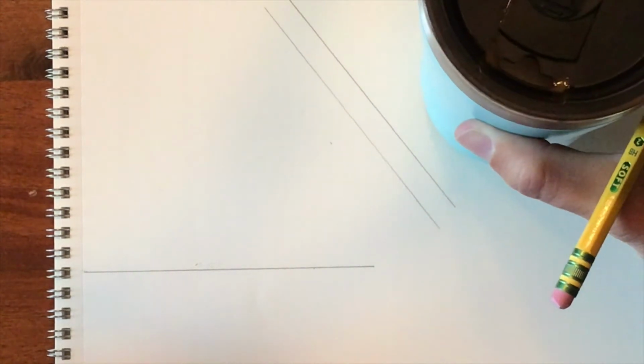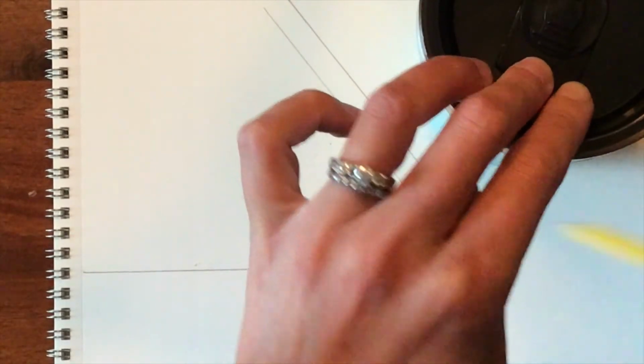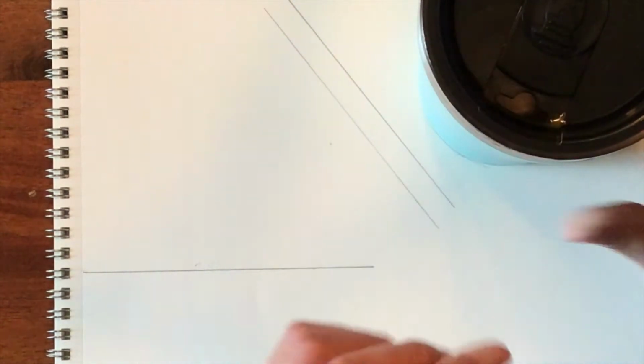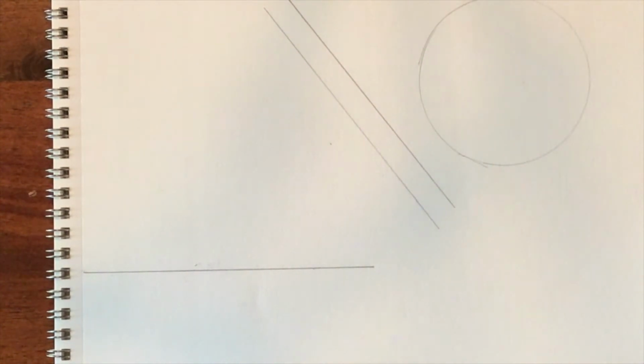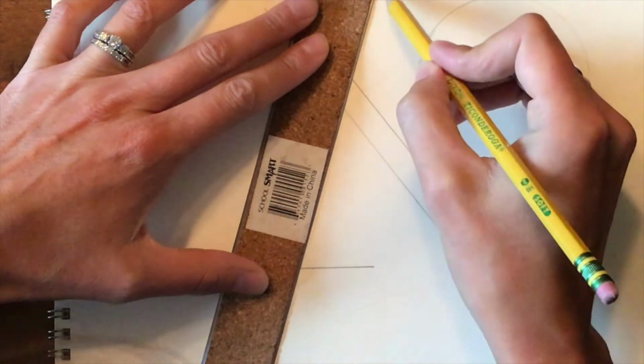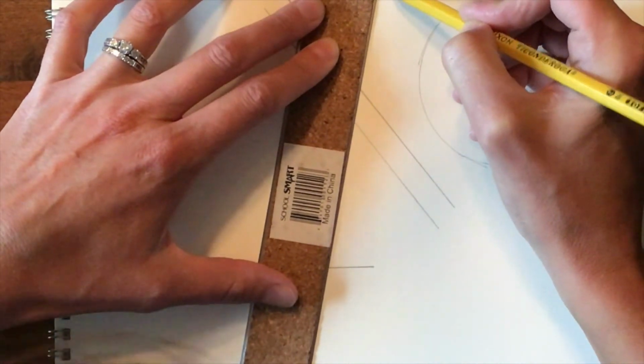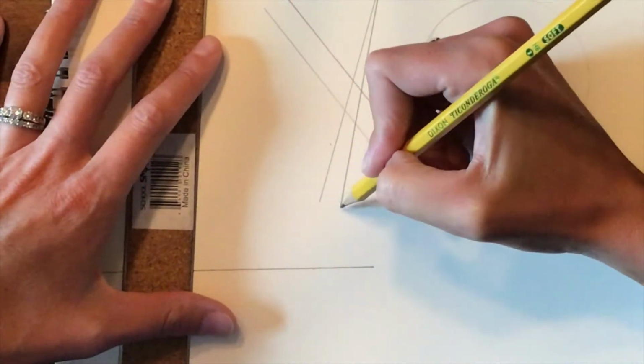The next requirement is that we have some shapes. So maybe I want to do a circle. You can use things around your house, like I'm using my coffee cup, to trace so that you can get the shapes that you want, all right? Maybe I want a long skinny triangle that's going through my parallel lines, like that.